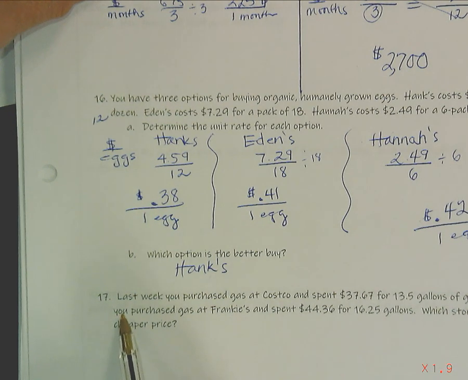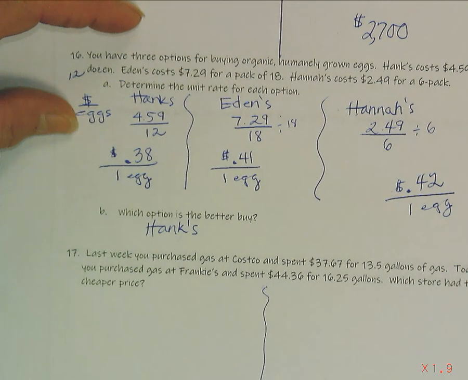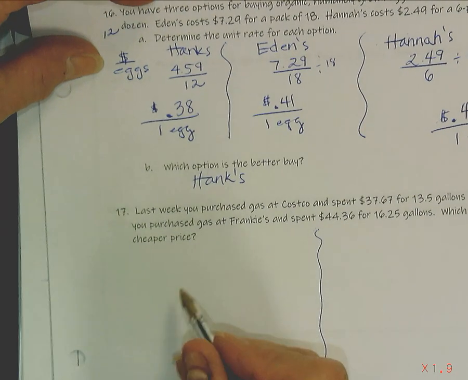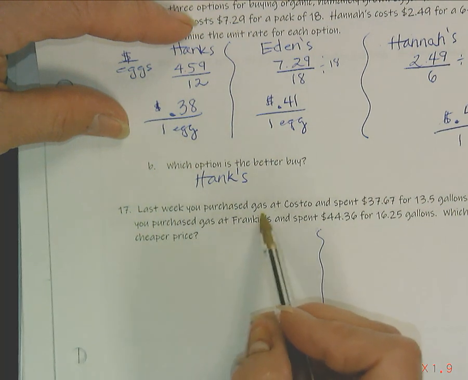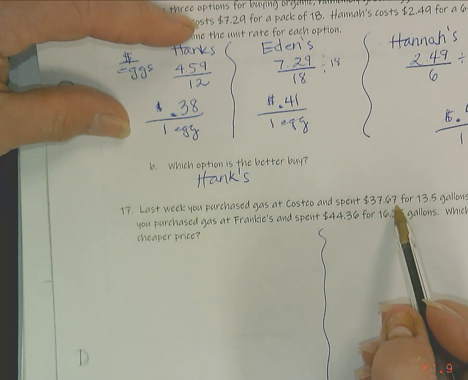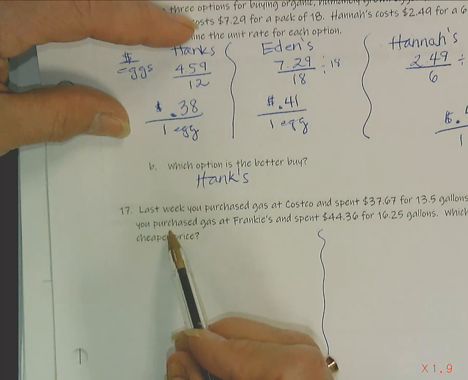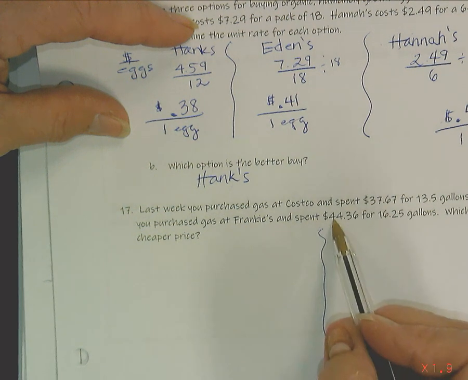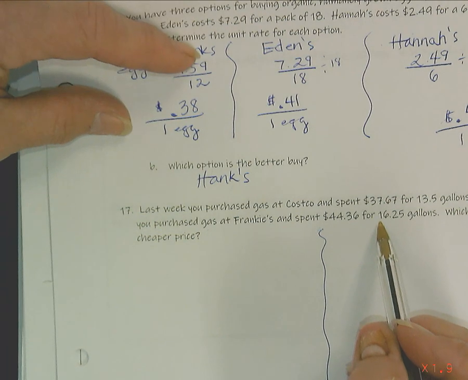All right, last problem. And again, we're going to do some comparison shopping to spend our money wisely, be a good steward with the money God gives us. Last week, you purchased gas at Costco and you spent $37.67 for 13.5 gallons of gas. Today, you purchased gas at Frankie's and spent $44.36 for 16.25 gallons. Which store had the cheaper price?